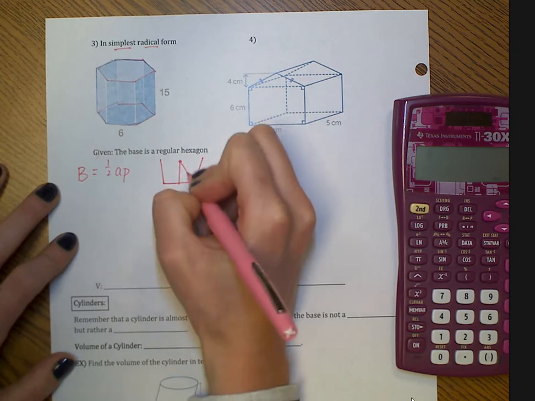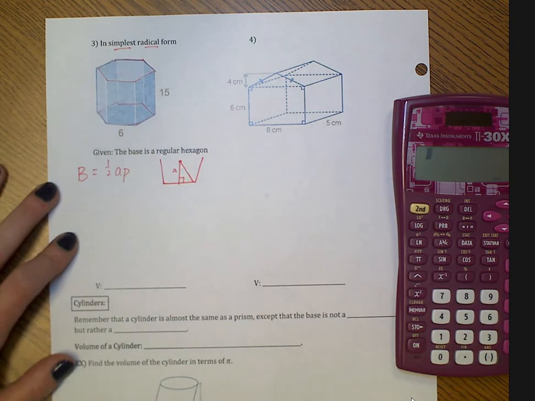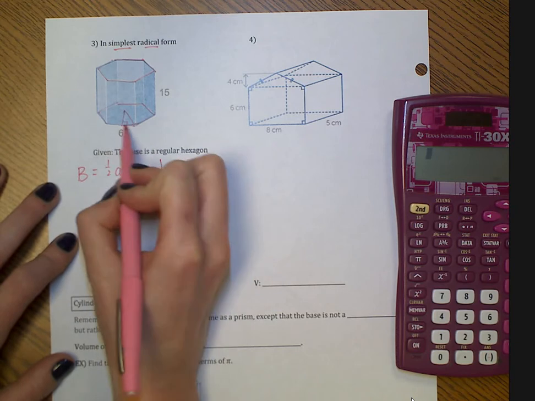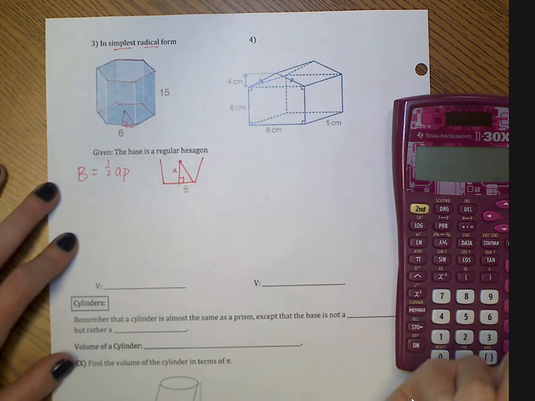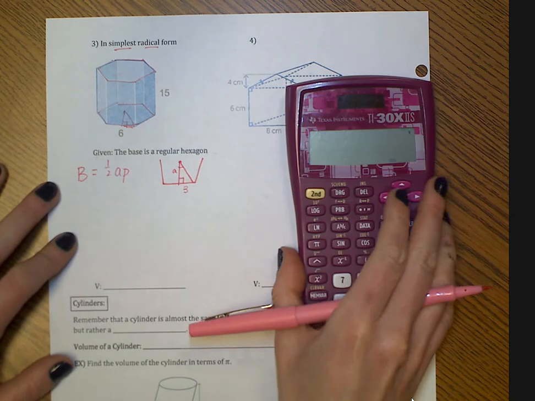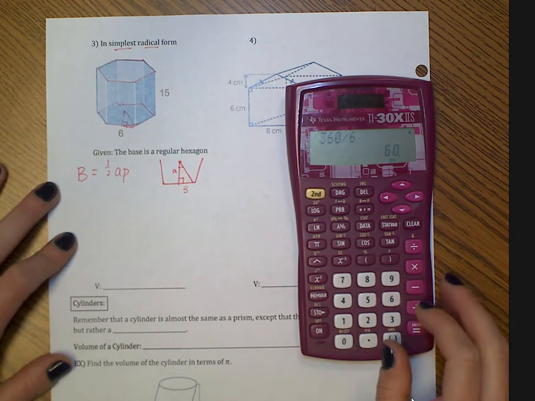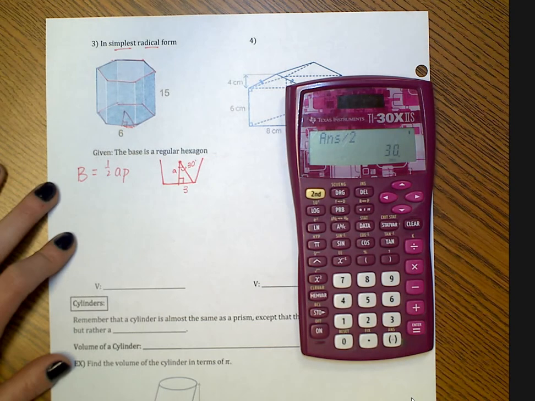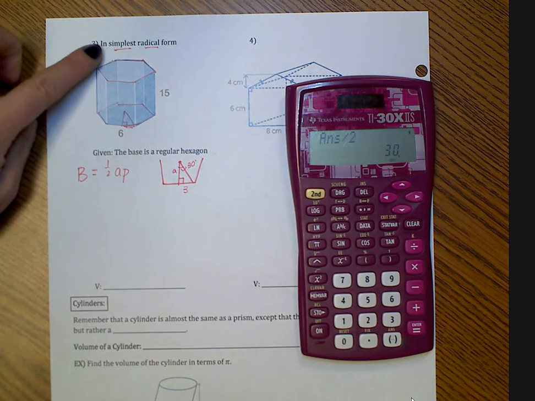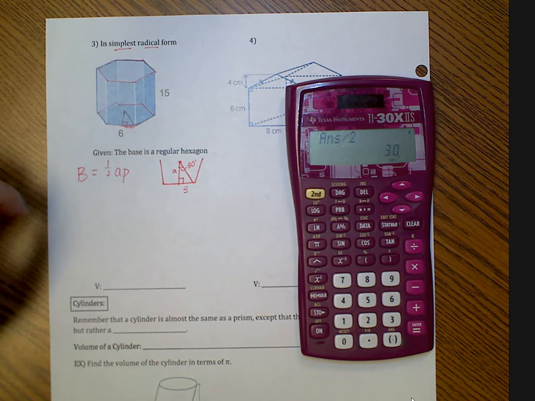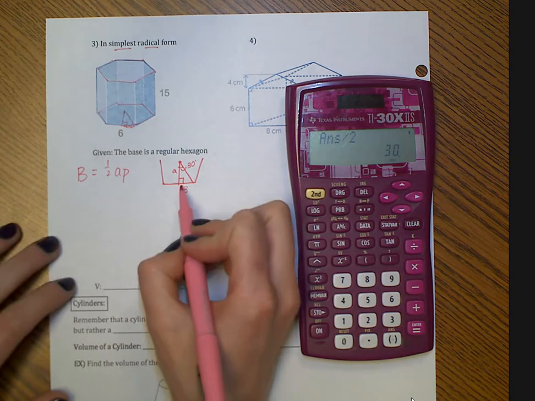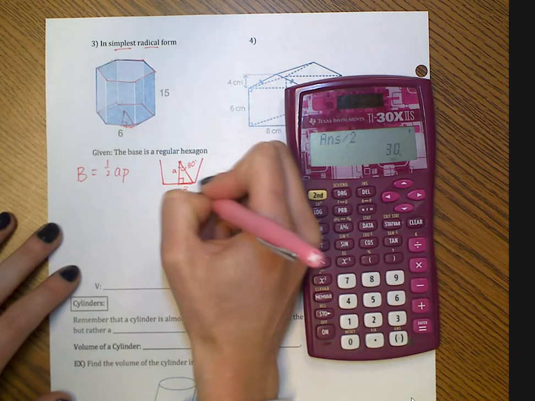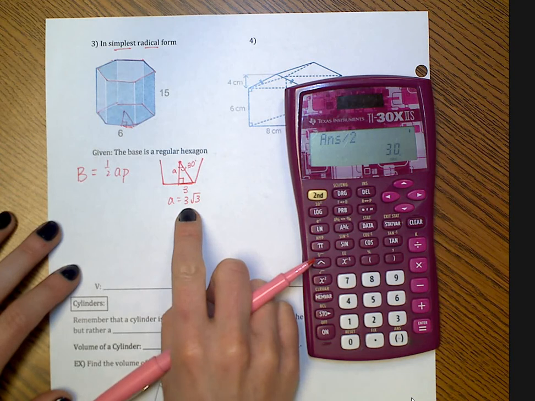Let's get a little picture going. There's the apothem, right here on my actual prism. So half of one of the sides would be 3. Remember, we always have to find the angle. So we do 360 divided by how many sides there are, and we cut that in half. So this angle is 30 degrees. Simplest radical is your hint that you need to use special right triangles, 30, 60, 90s. So the short leg is 3. The long leg would be 3 radical 3, multiply by radical 3 to get the long leg. So that's the apothem.